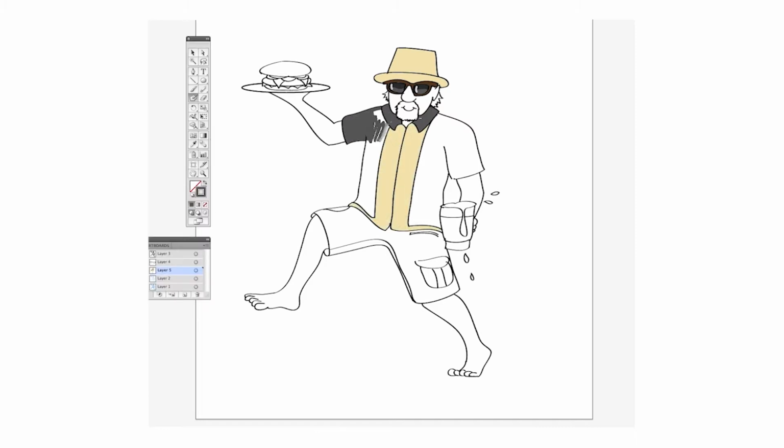Then I start adding my color on my background layer. Mike wanted this fun, so I have him wearing a bowling-style shirt and sunglasses and wearing his signature fedora that he always wears, delivering a burger and a pitcher of ice-cold beer to a table of hungry and thirsty patrons.